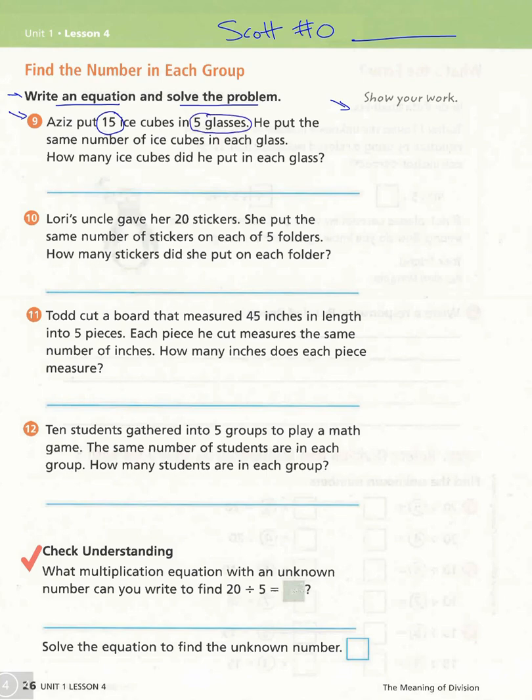So this one's pretty straightforward because we don't know how many ice cubes he's putting in each glass. We just know that a glass is like a group. So let's do our octopus model on all of these. There's my 15. And this time I'm going to go, here's 1 glass, 2, 3, 4, 5. So we're going to divide up those 15 into 5 different glasses, right? So 15 divided into 5 equal glasses.